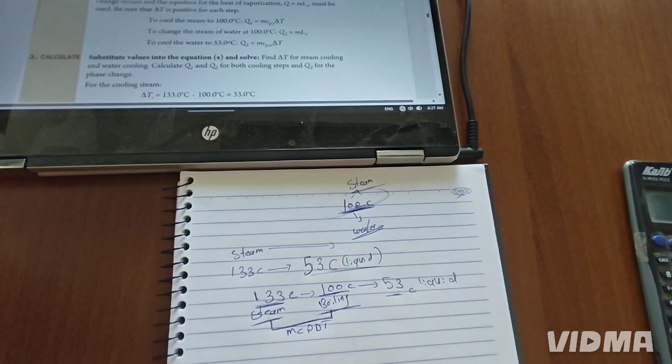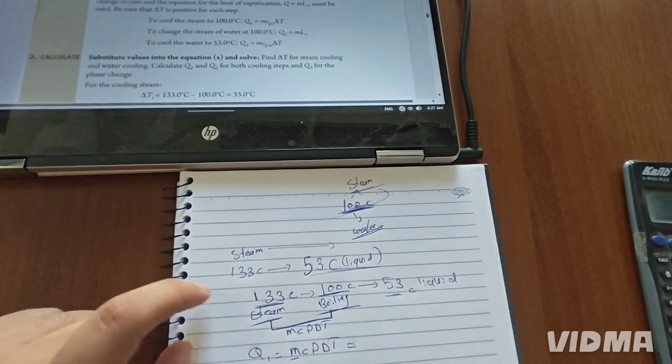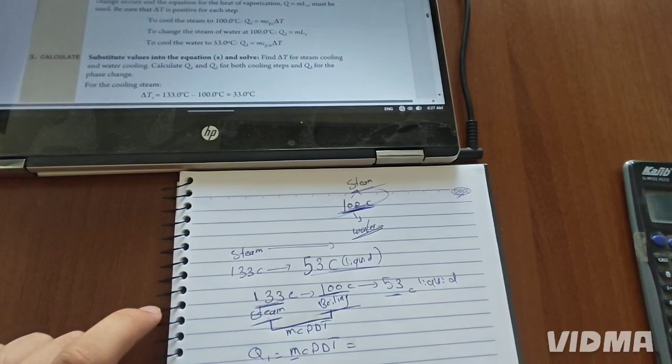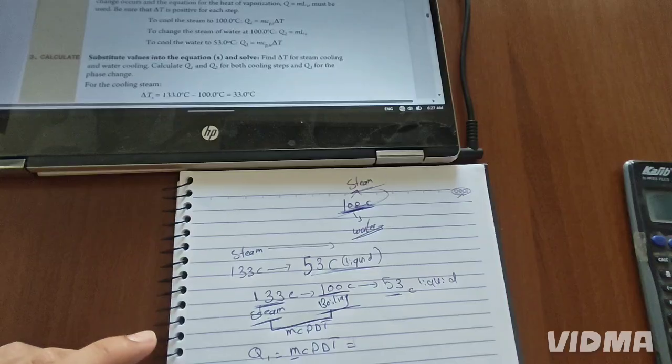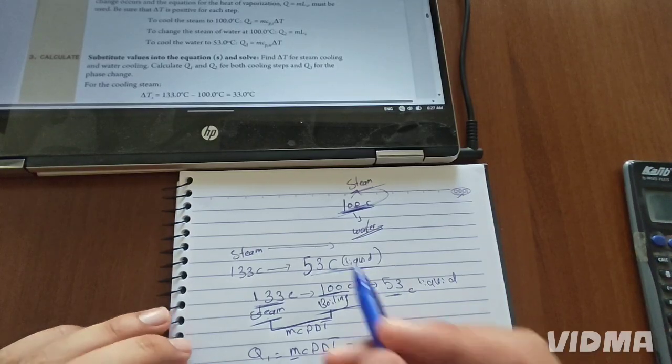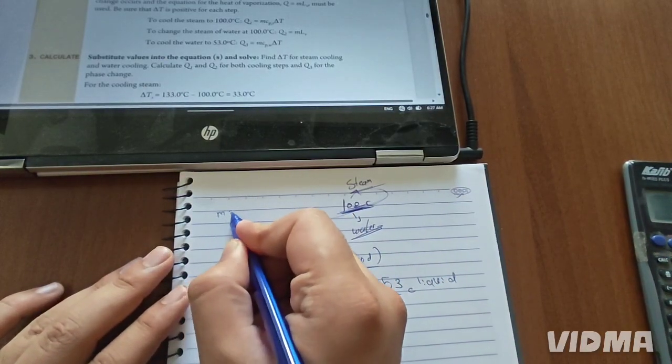So in here we have to find energy. The first energy, I'm going to write down, equals mCp delta T. The question told us the mass was 10 gram.